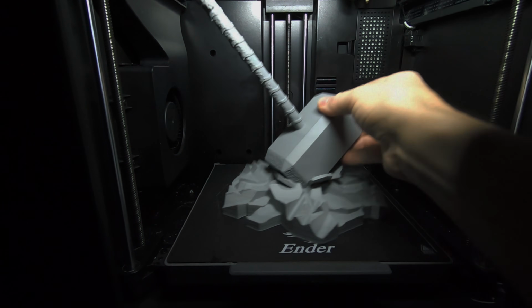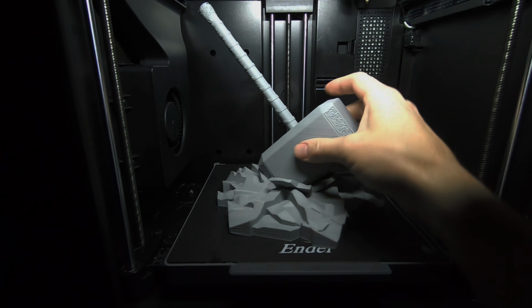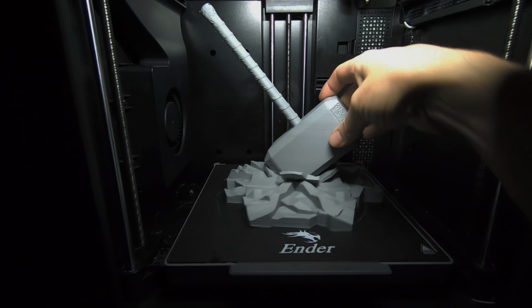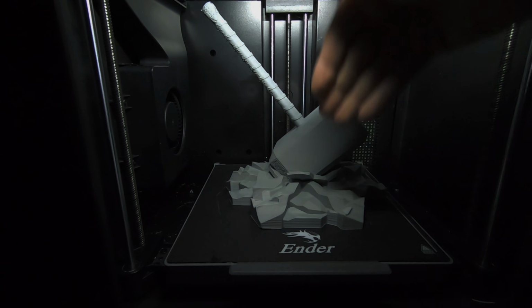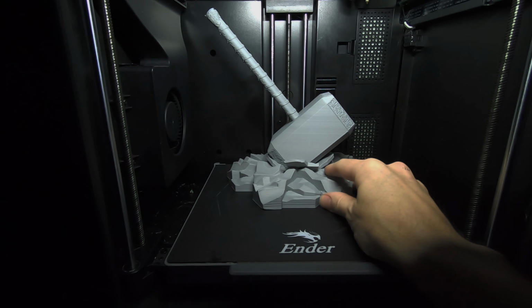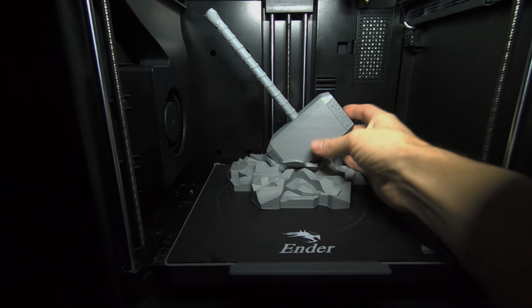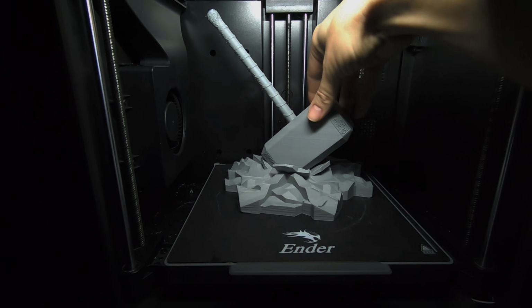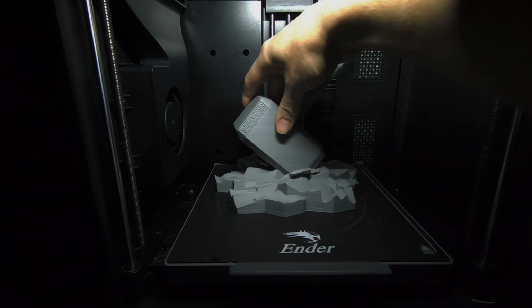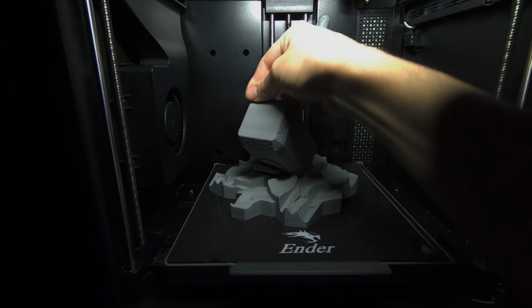Looks really cool. It is kind of layery, but I think it would look good painted, I'm sure. This light shines straight down, so it exaggerates that look. See, if it's farther away, you don't even see it when the light's not going straight down. So, very happy with this. This would be another great one to paint. We got to find a painter. I don't know if I have time to be painting all these.